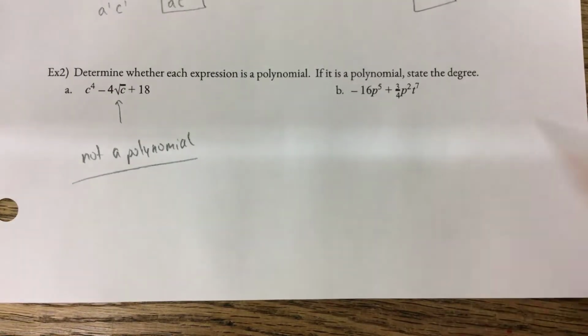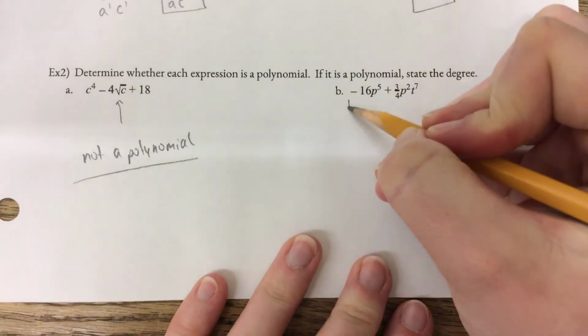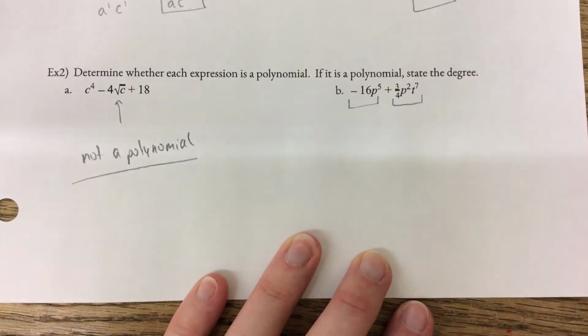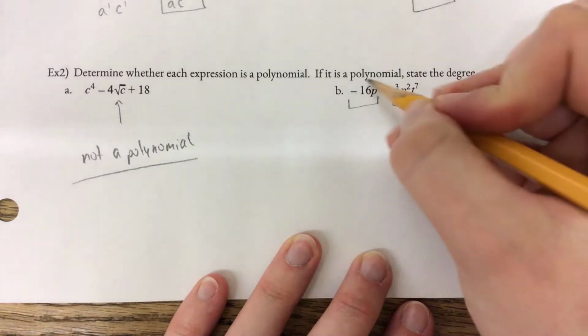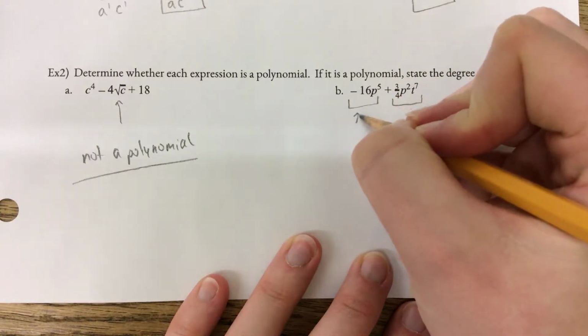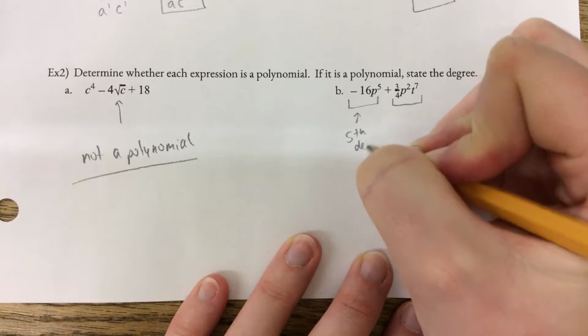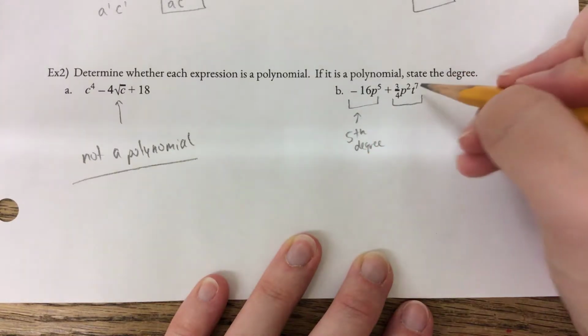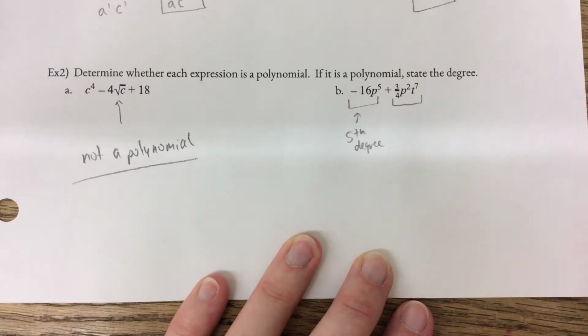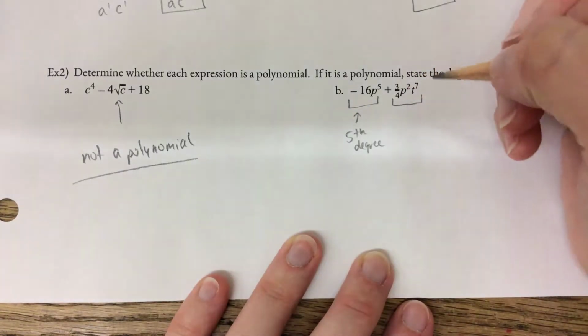If we look at the second one, this one is a polynomial. The degree is the degree of the highest monomial. I have two monomials here. This chunk right here, I think about dividing them into pieces, and this is the second monomial. This one, the highest power, the exponent is 5, so this is a 5th degree monomial. This one right here, I'm adding the exponents on the variables.